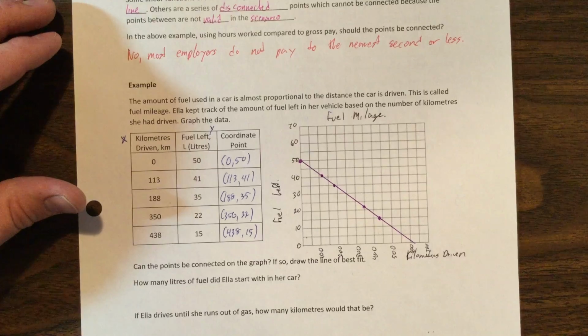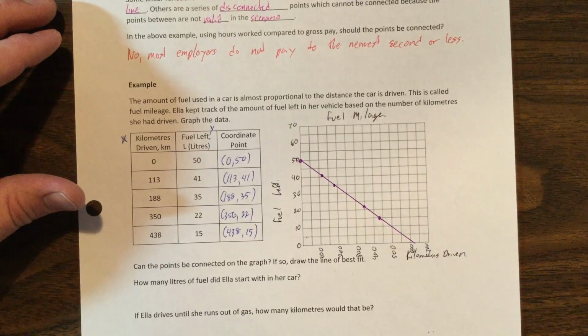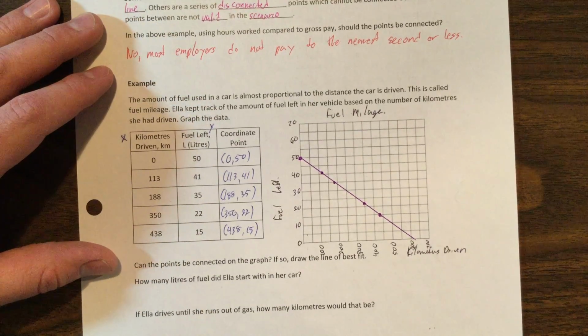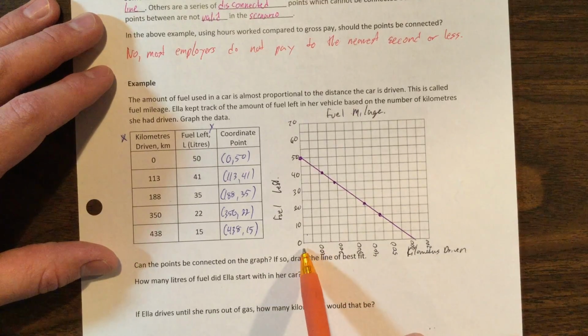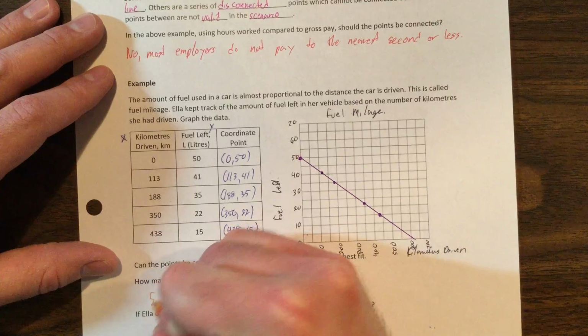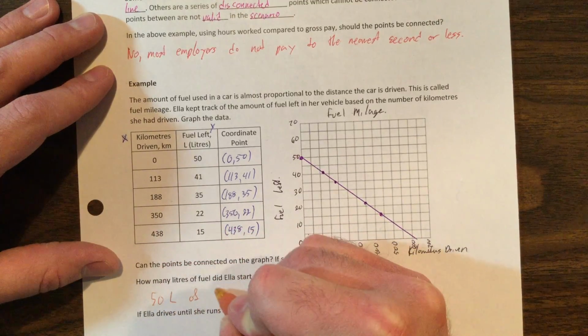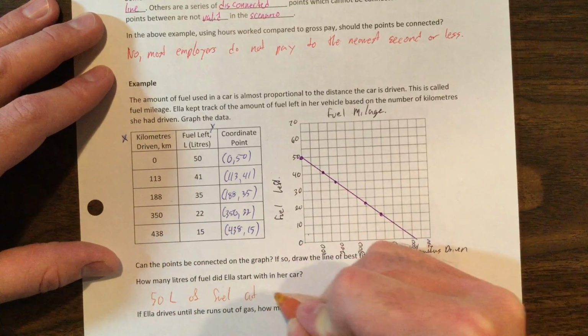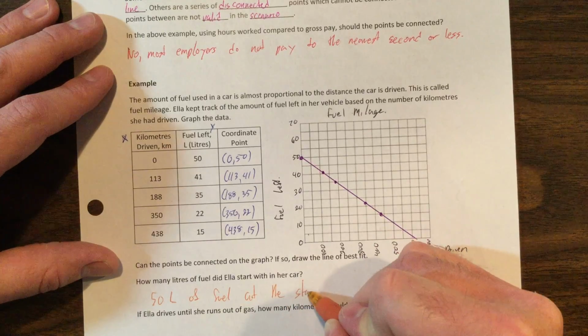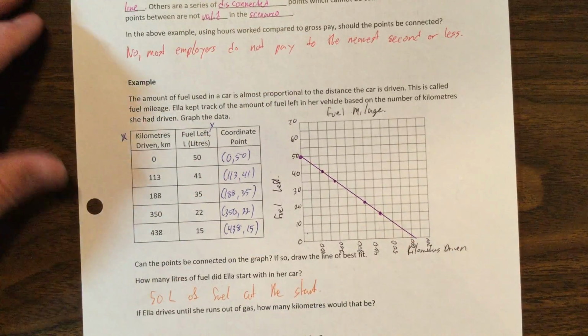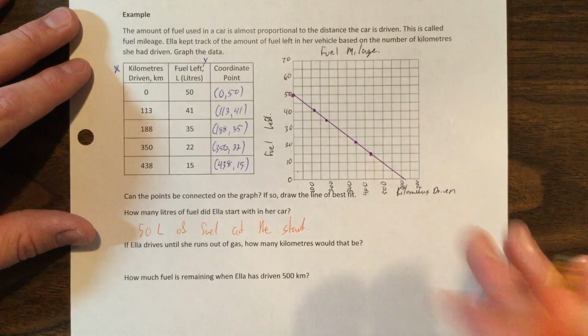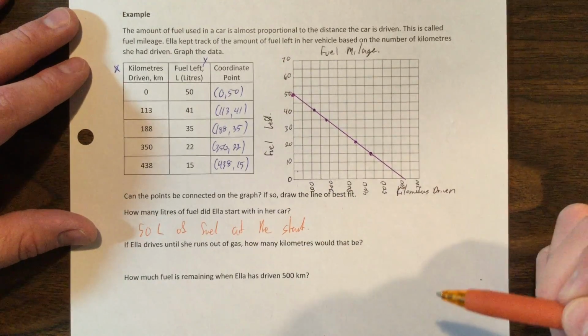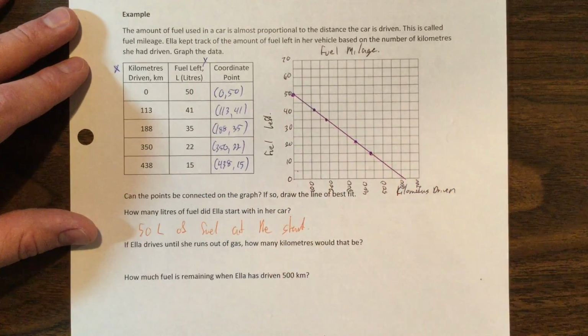Now let's answer a couple questions. Let's see if we can figure a few things out here. First off, how many liters of fuel did Ella start with in her car? Well, that is at the 0 mark because she hasn't driven anything, and so she had 50 liters of fuel at the start. That's what we can read from either the chart or our graph right here.